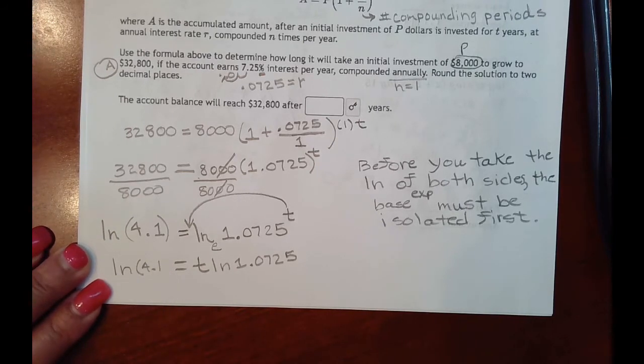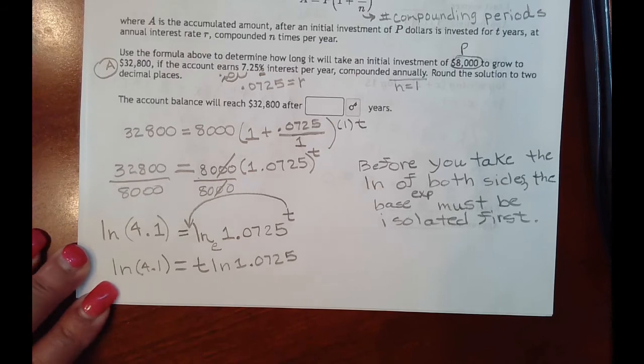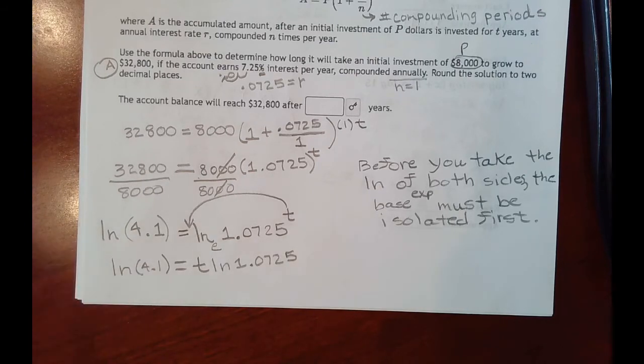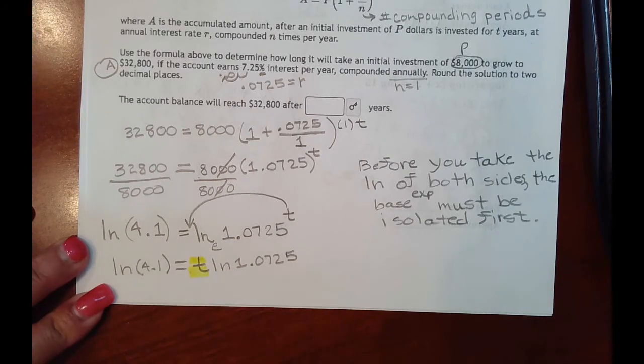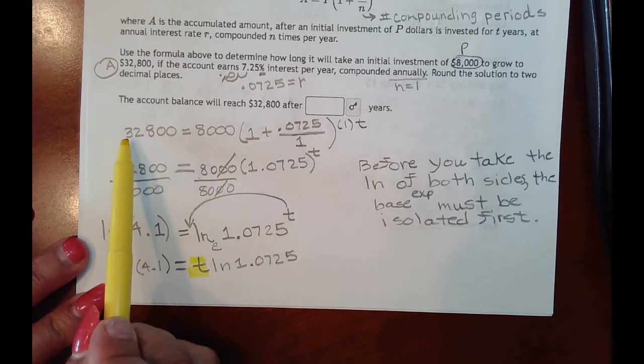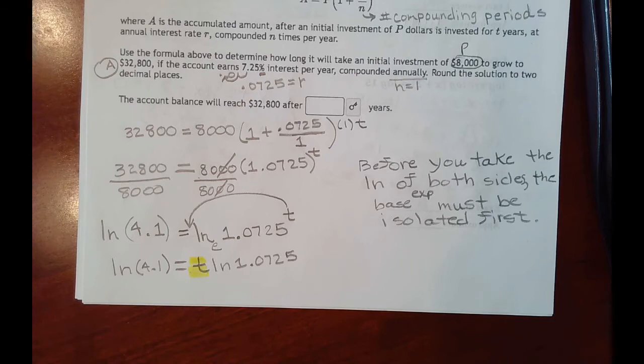So let's see, this says round the solution. It doesn't say anything about giving an exact answer, just round the solution to 2 decimal places. So if we want to have a solution here, that means we need to solve for the only variable that is in this problem, which is t. We wanted to know from the very beginning, how long does it take 8,000 to build into this final amount, 32,800.